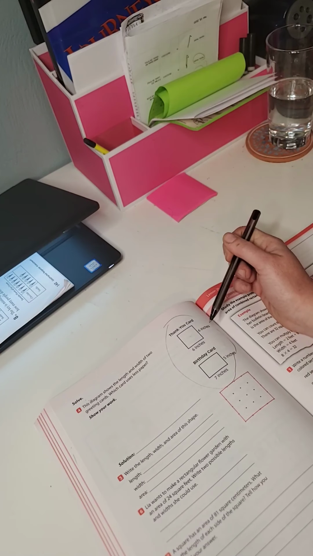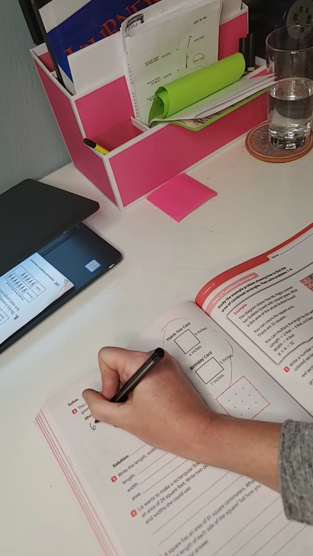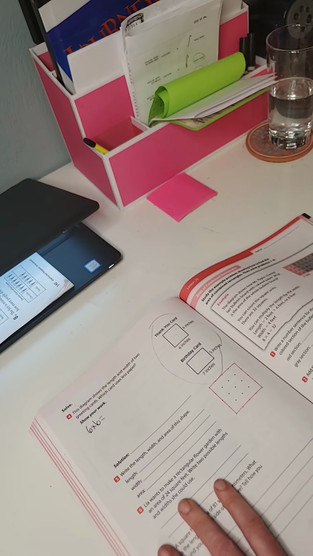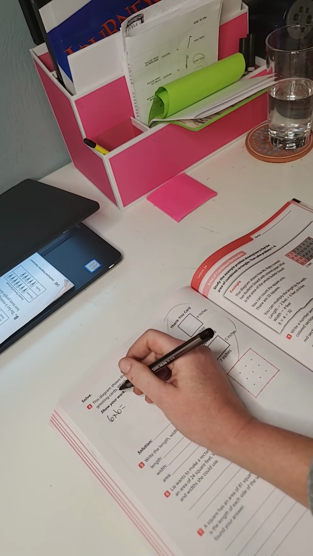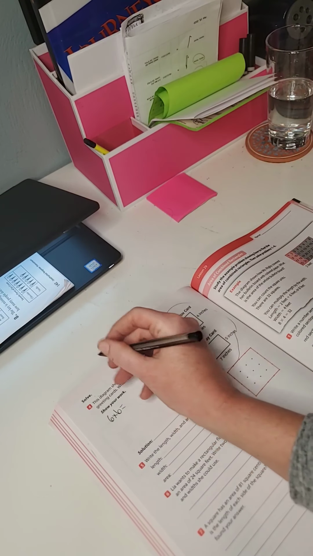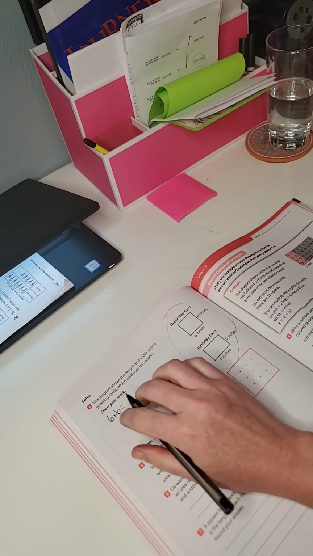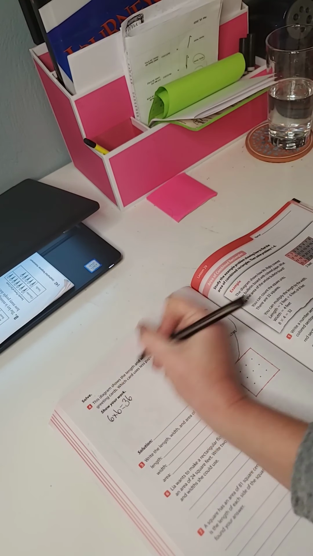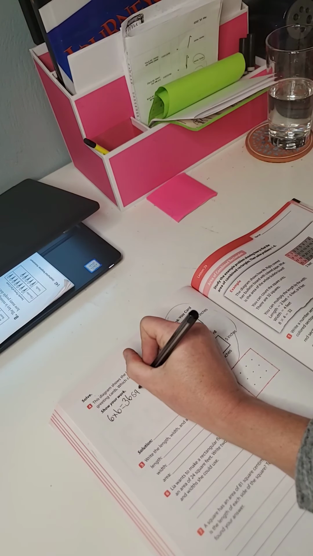So let's take the first one. 6 times 6. Length times width. 6 times 6. Sorry, my writing is a little off because I'm kind of writing sideways here. My camera's in my way. So 6 times 6, give you a moment to do that math. 6, 12, 18, 24, 30, 36. 36 square inches.